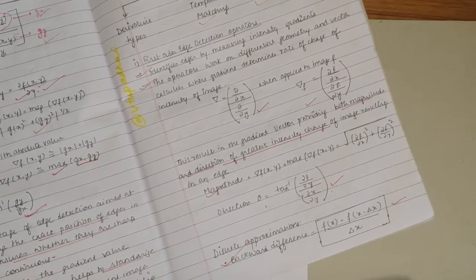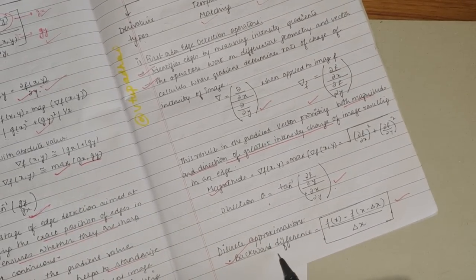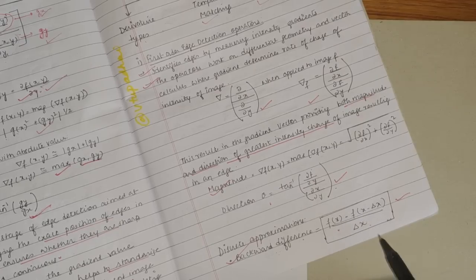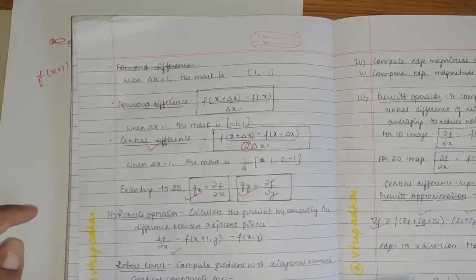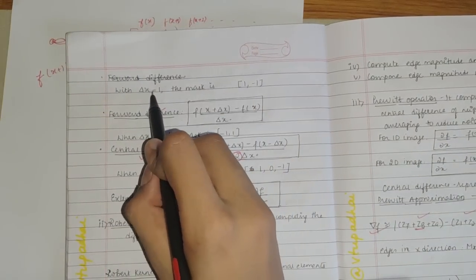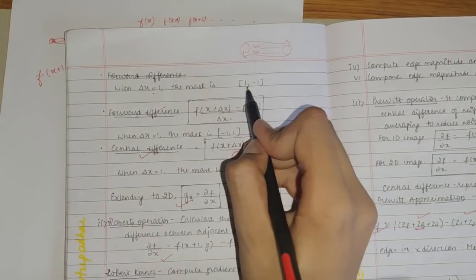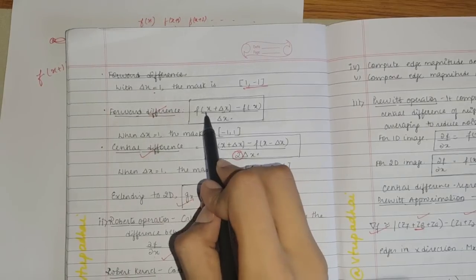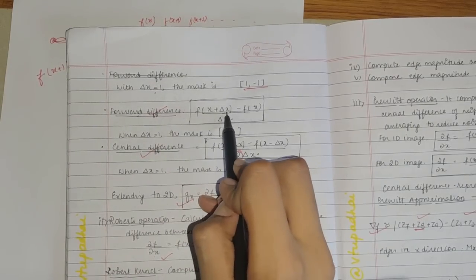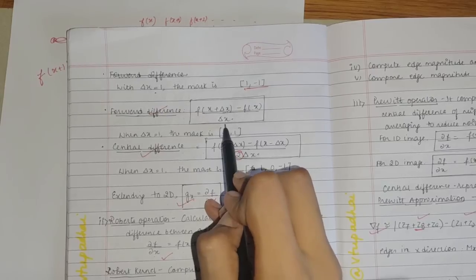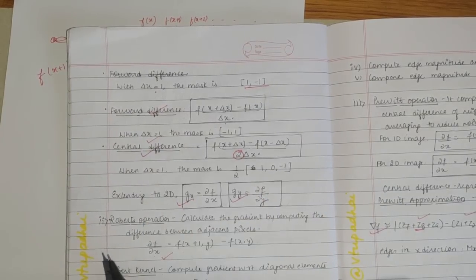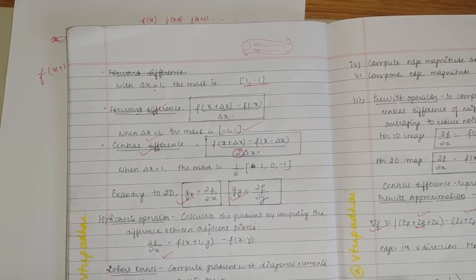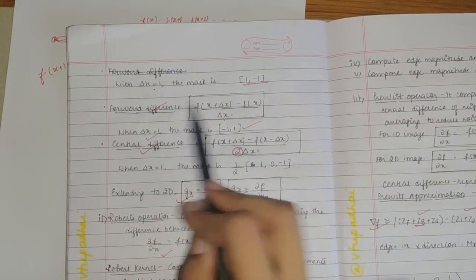Then next we have something known as discrete approximation. You remember this formula, backward difference. Backward difference is represented by f of x minus f of x minus delta x, upon delta x. When delta x is 1 for a discrete image, the mask becomes 1 comma minus 1. For forward difference, the formula changes to f of x plus delta x minus f of x upon delta x. When delta x is 1 for a discrete image, the mask becomes minus 1 comma 1.